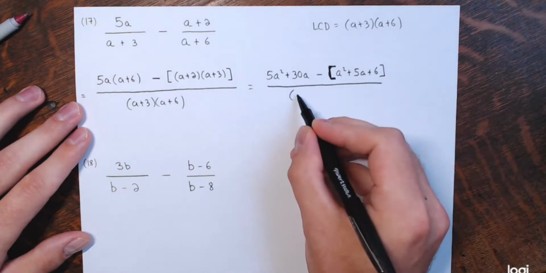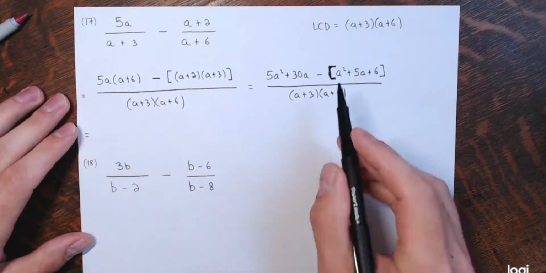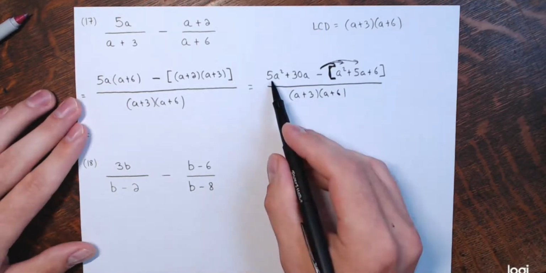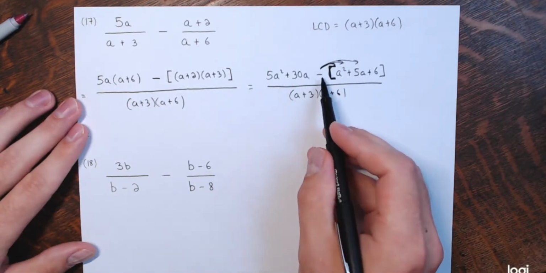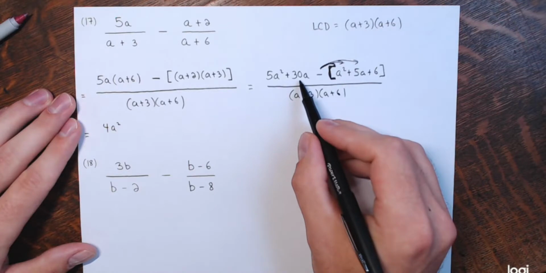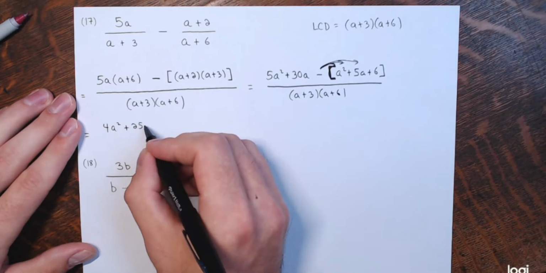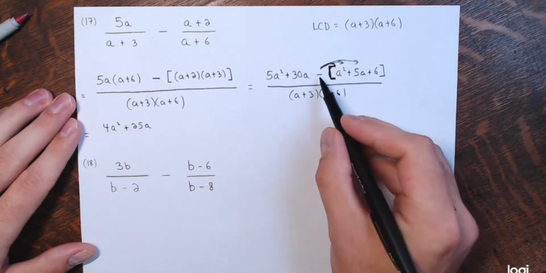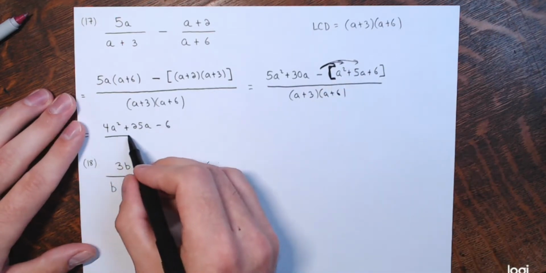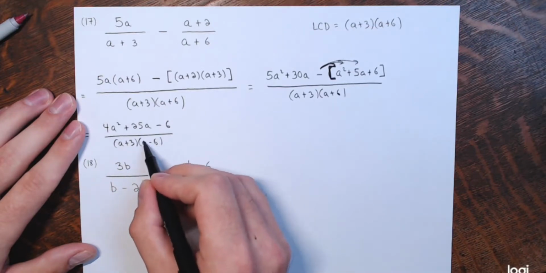And then we got again the LCD as the denominator, a plus 3 times a plus 6. Now, after distributing the negative, subtracting everything from that second numerator, we have 5a squared minus 1a squared. That'd be 4a squared. We have 30a minus 5a plus 25a, and then minus 6. Nothing minus 6, minus 6. Divided by a plus 3 times a minus 6, the LCD.